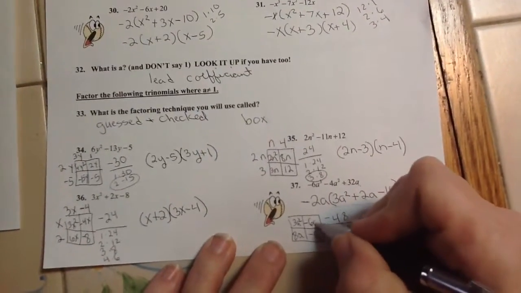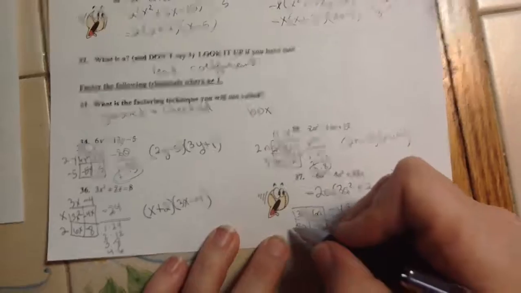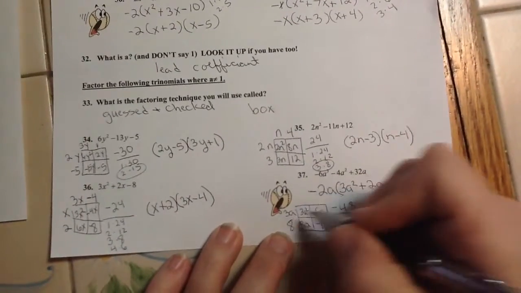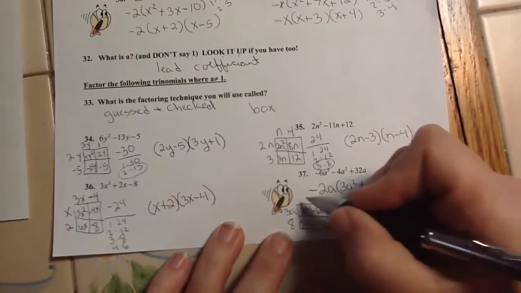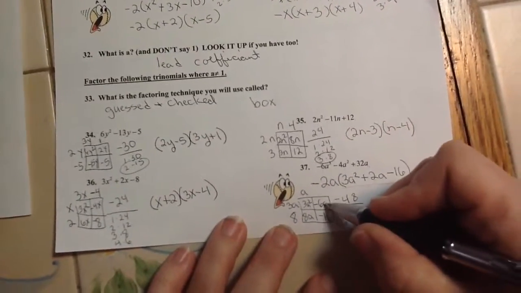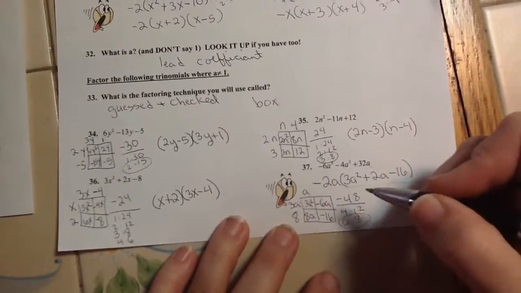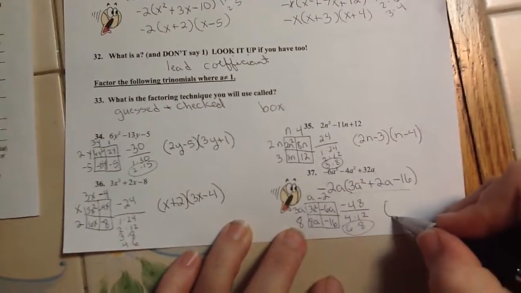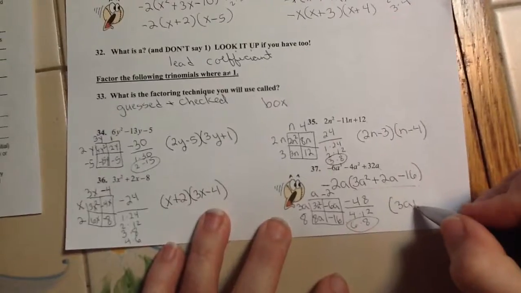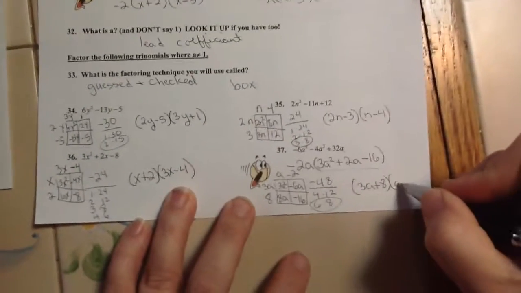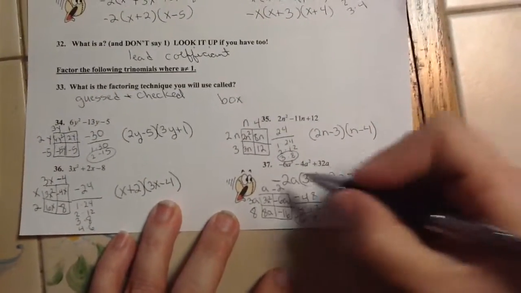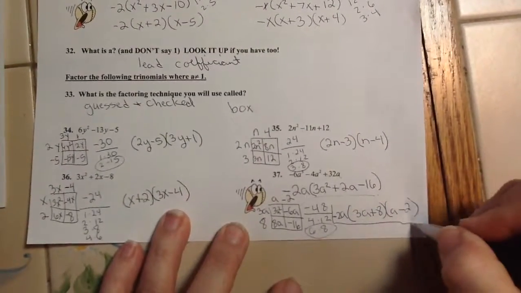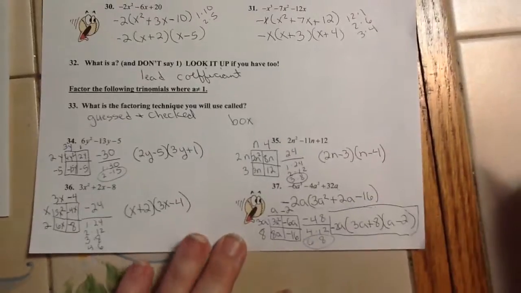My other number negative. 8 and 16 is 8. 3 and 6 is 3a. 3 and 8 is nothing, but I have an a. Negative 6 and negative 16 is a negative 2. So your answer is 3a plus 8, a minus 2. Don't forget that you had to have carried down your GCF or it is wrong. That is your homework.